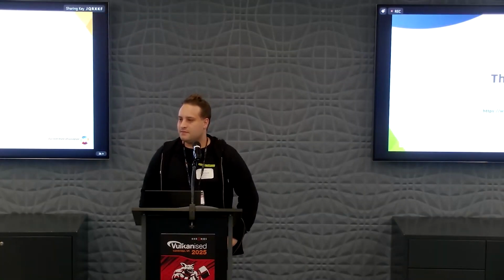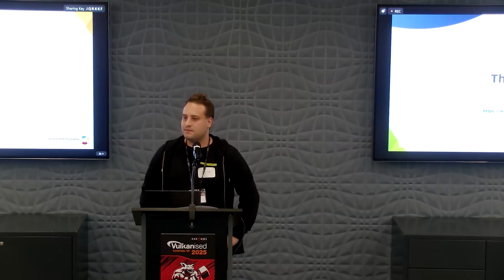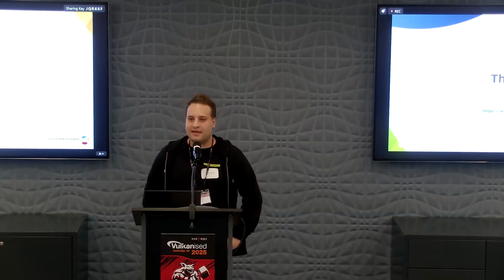Does Lavapipe support compute, and do you have any kind of parallelization of those shaders? I was just wondering, with my OpenMP stuff for CPU, would I have any mileage going to Vulkan compute shaders? Yeah, so I don't know how well it compares to OpenMP, but there is parallelization.